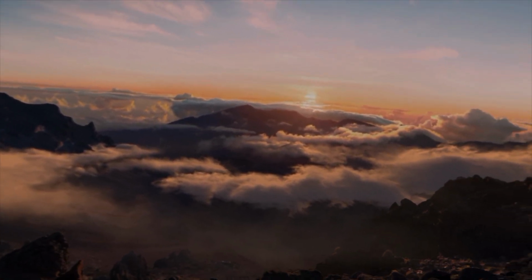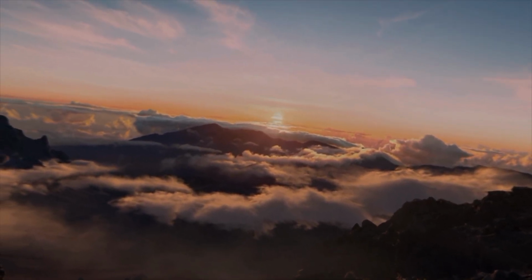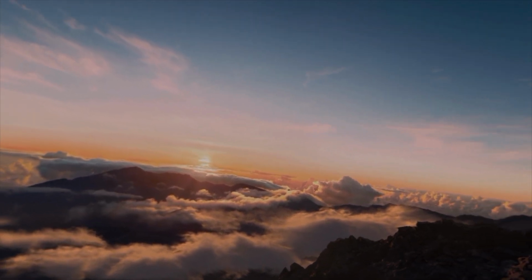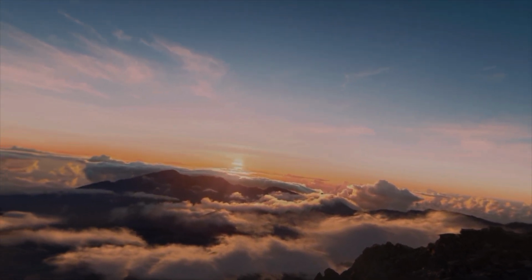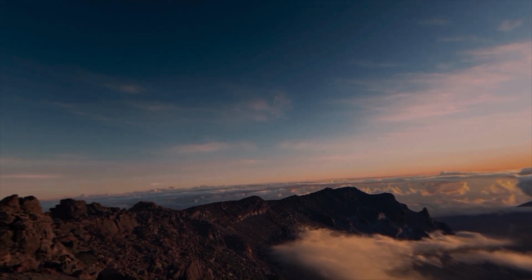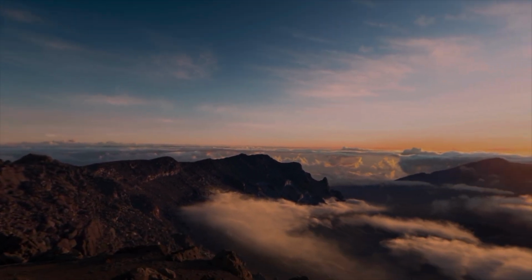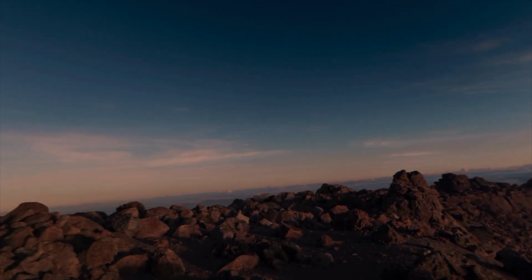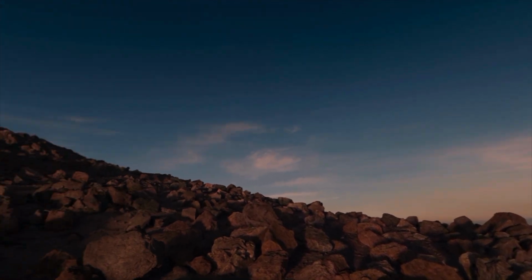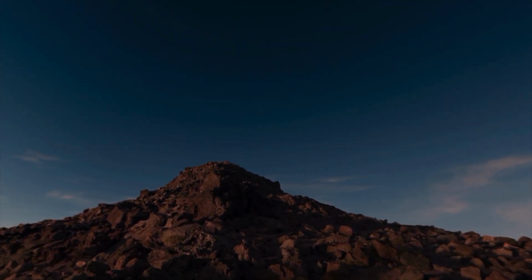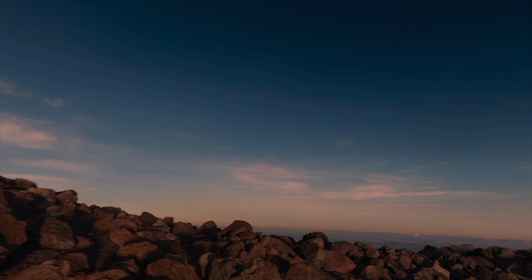Look down into that valley. You notice the clouds are moving. This is so peaceful. And today we're just exploring and taking a look at some of the more detailed environments. Top of the mountain there.